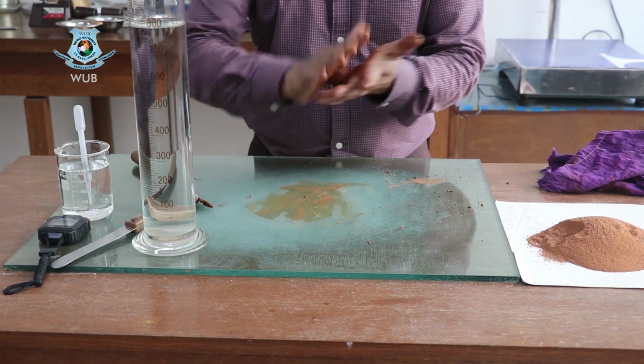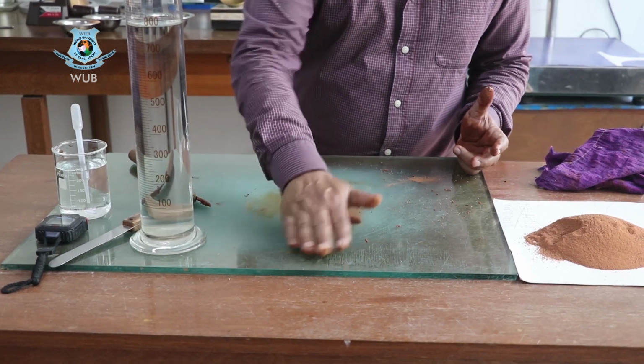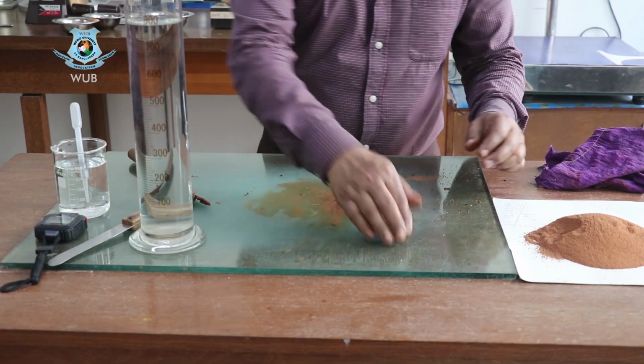Whenever we are making the thread, we have to check the cracking on the surface.